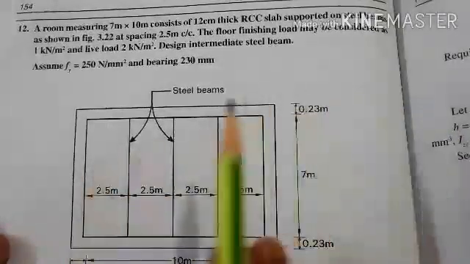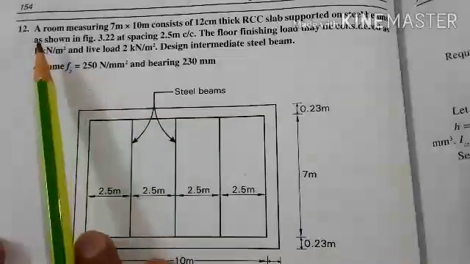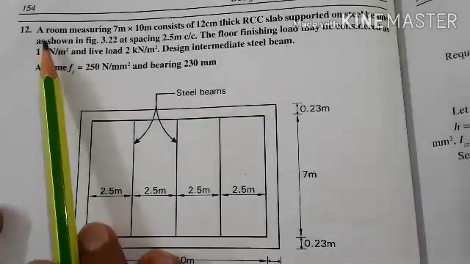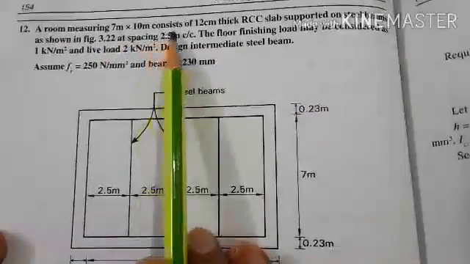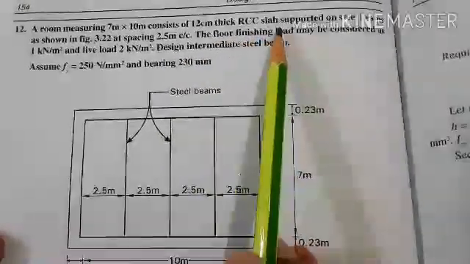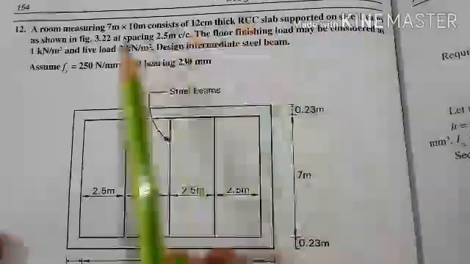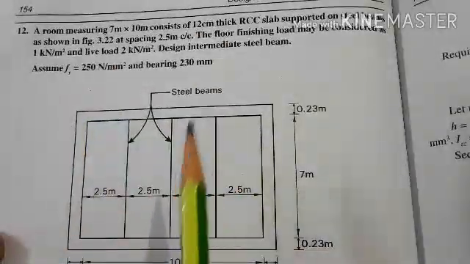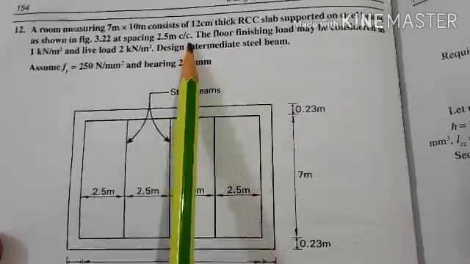So we'll continue design problems. Let us take one more design problem: a room measuring 7 meter by 10 meter consists of 12 centimeter thick RCC slab supported on steel beams as shown in the figure at a spacing of 2.5 meters center to center.